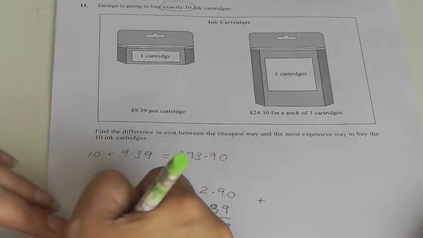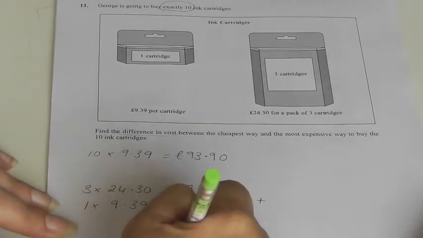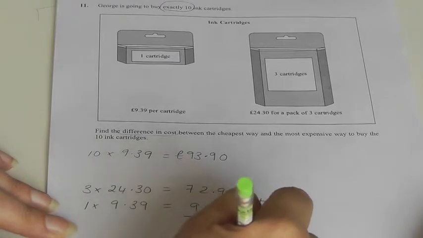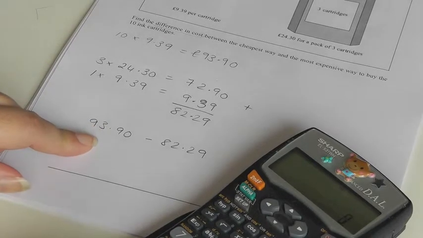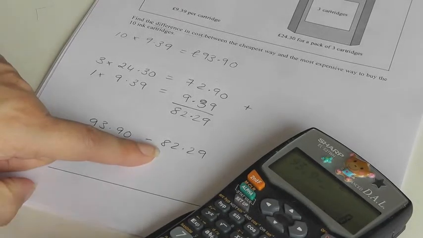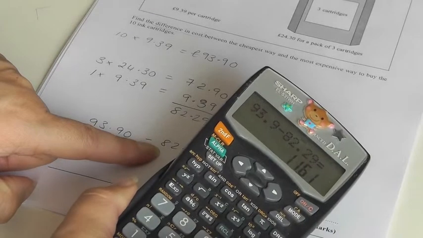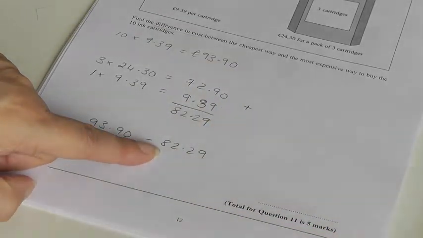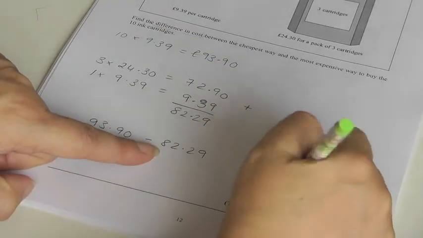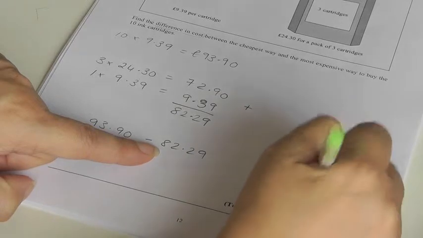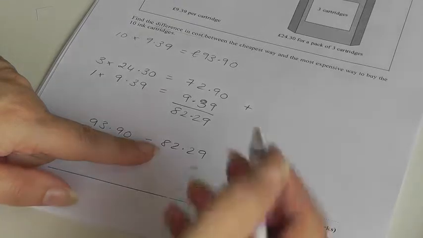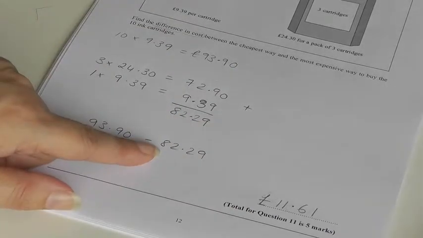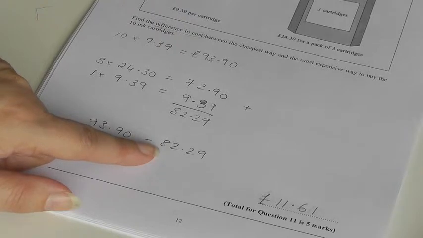So the difference in cost is going to be £93.90 minus £82.29. So I'm just going to calculate 93.9 minus 82.29, which gives me the answer of £11.61. Now when I write the answer onto this line, note that there's no pound sign there, which means that you will drop a mark if you don't add it in. So the answer is £11.61.